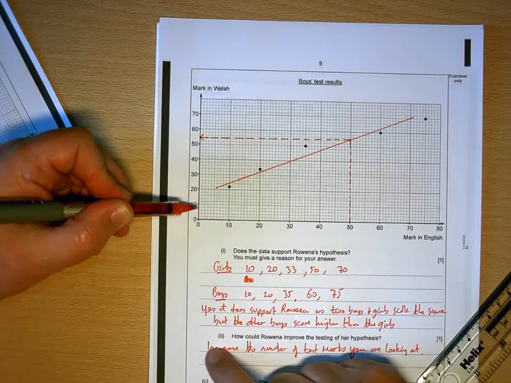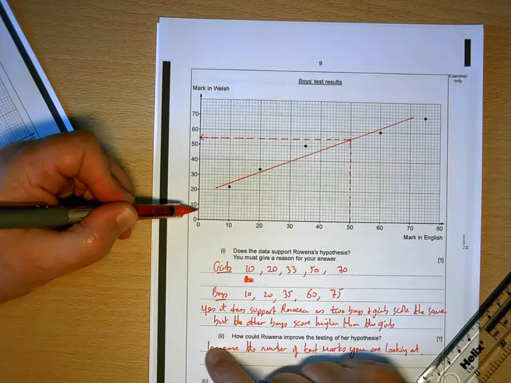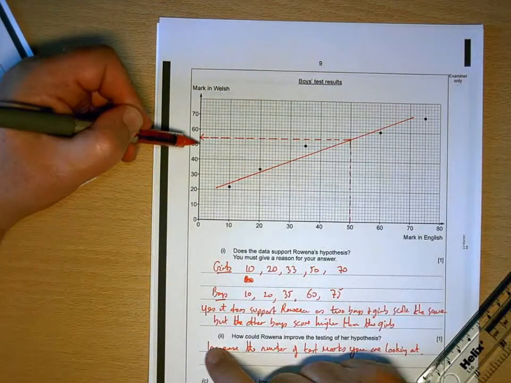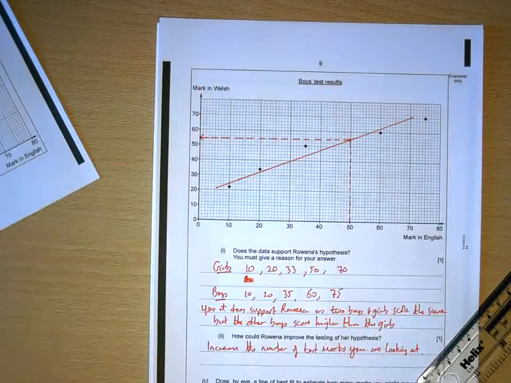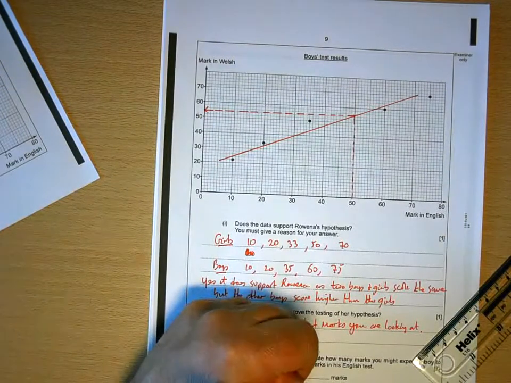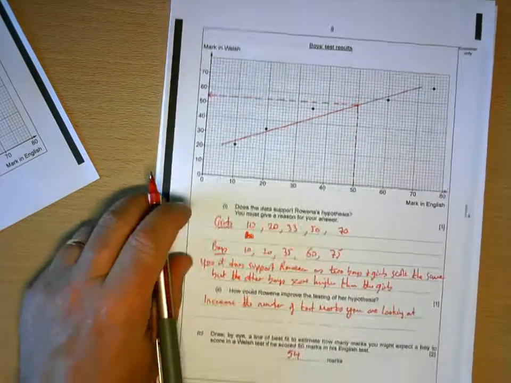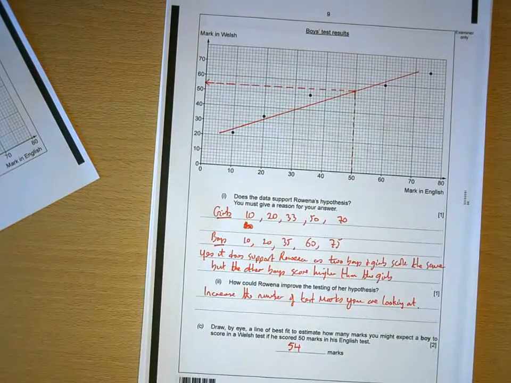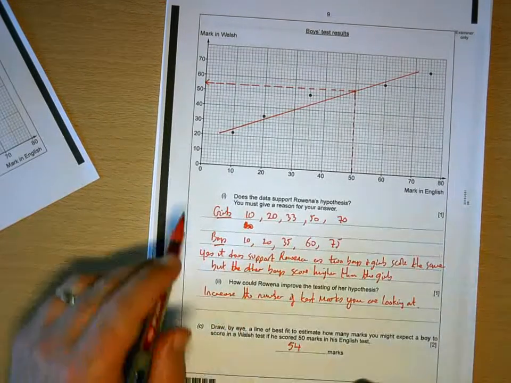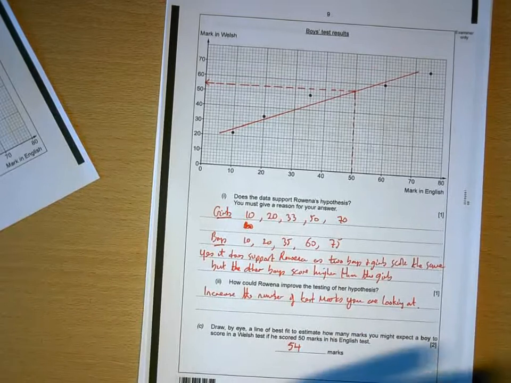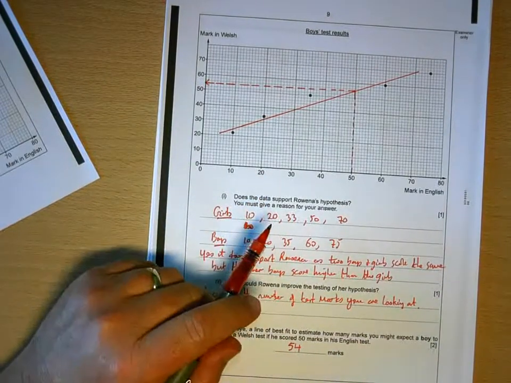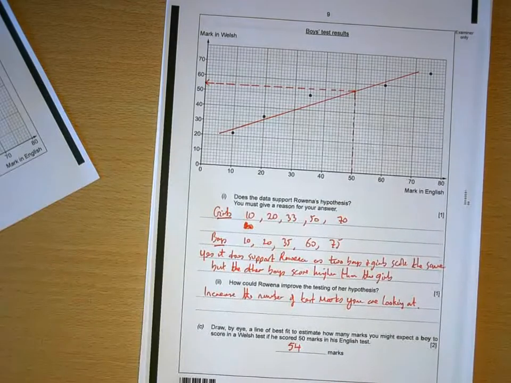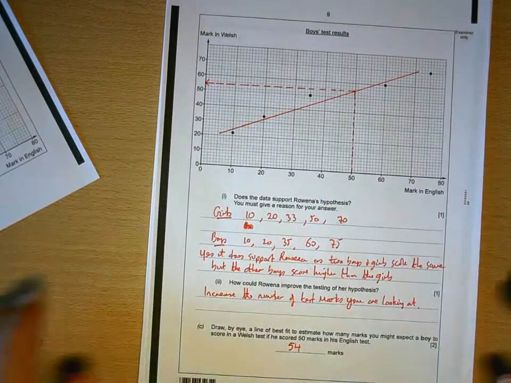We go from 0 to 10 in 5 jumps. So 2, 4, 6, 8, 10. So this is going to be 50, 52, 54, around 54 or 55 marks. So that's important with a line of best fit, that you don't try to join all the dots, you're just looking for a line that follows the general slope of the points that you plotted.